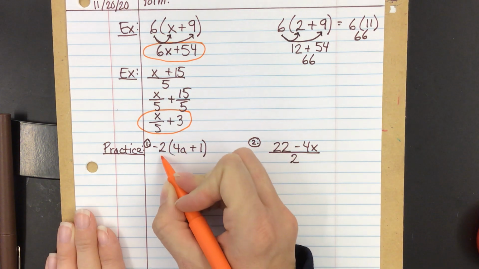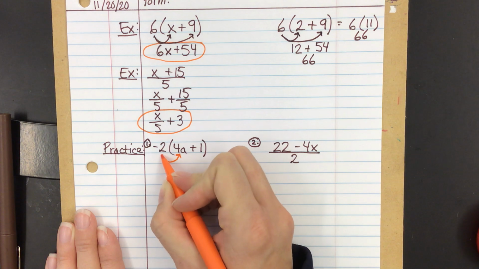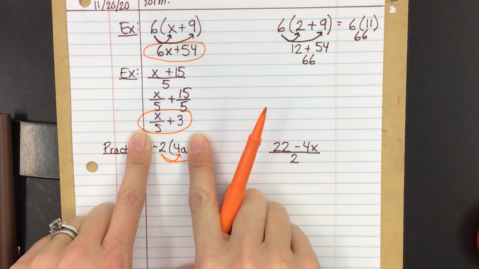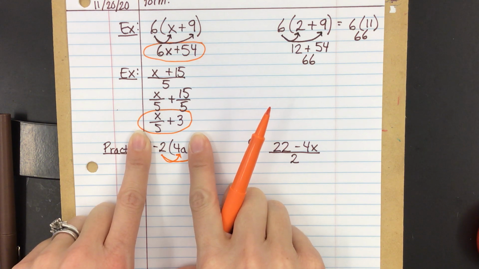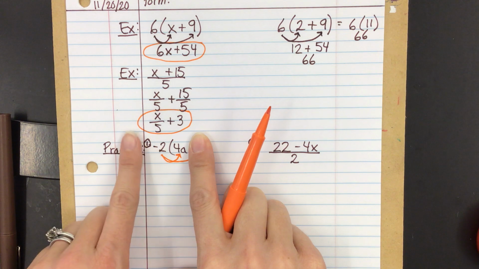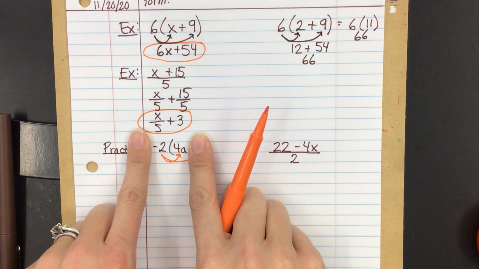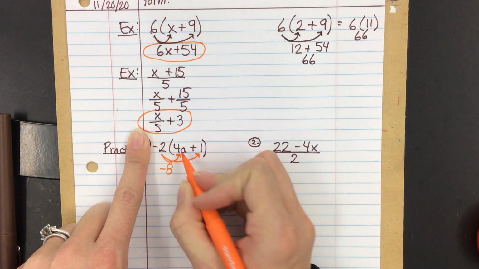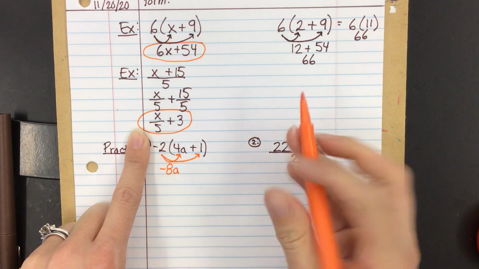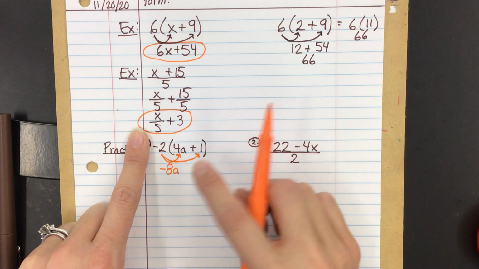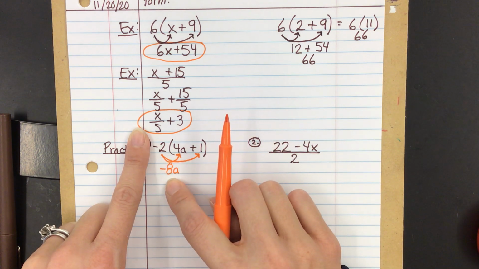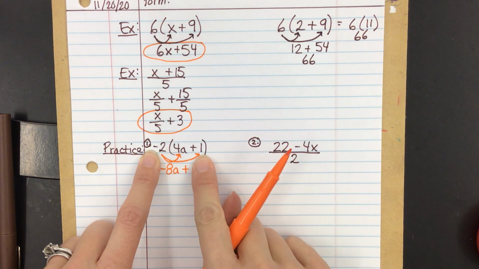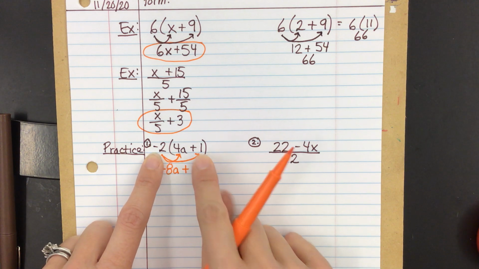So what we're doing here is we're multiplying this by this term and this term. Okay. So -2 times 4a. Well, when you have this coefficient in front of the variable here, you just multiply the numbers together. So this is going to be -2 times 4 is -8. And then we have our a. We don't know what a is, so we have to leave it there. Okay, but we do know that -2 times 4 is -8. And then plus, and then -2 times 1 is -2.